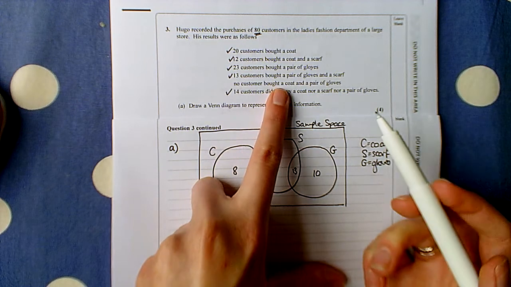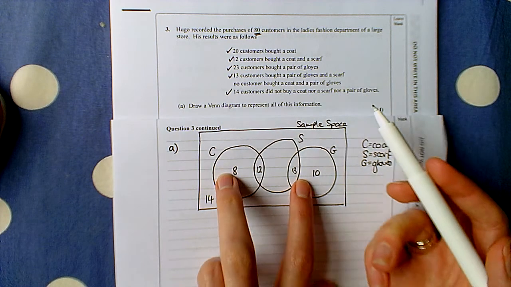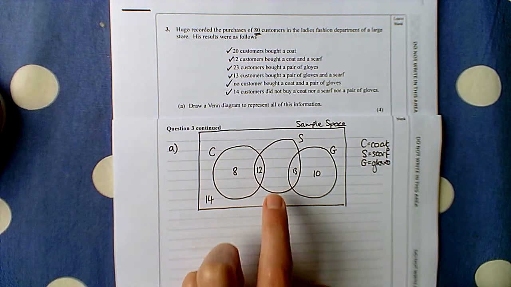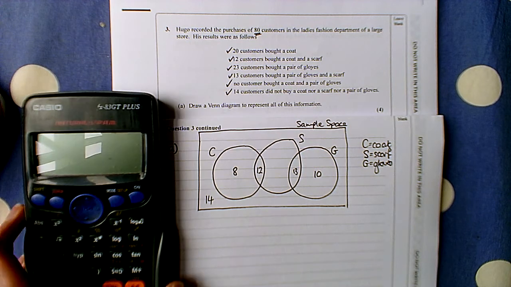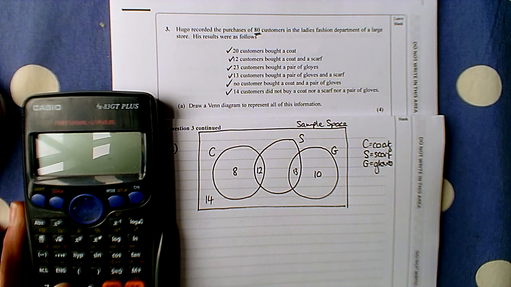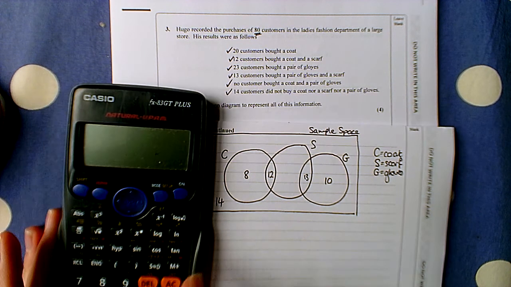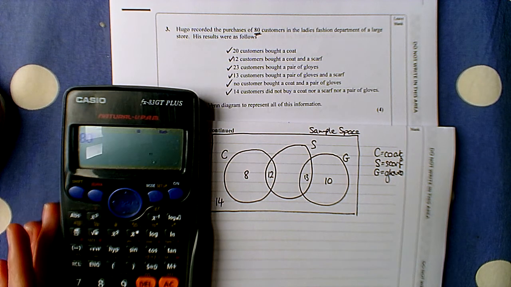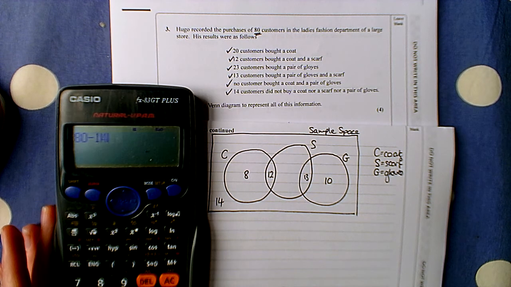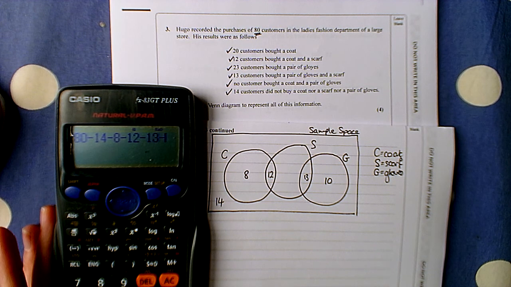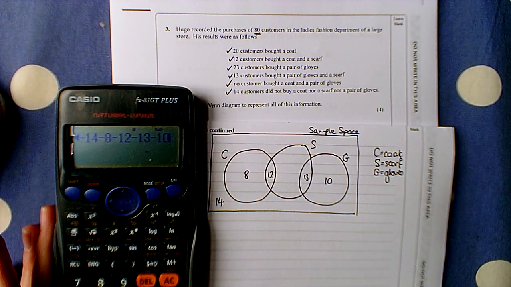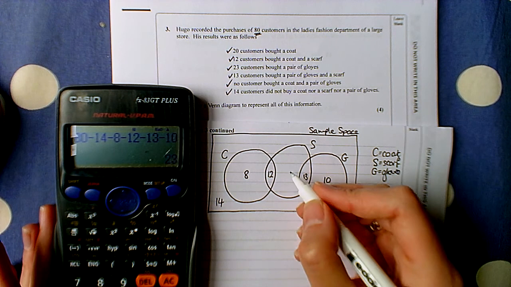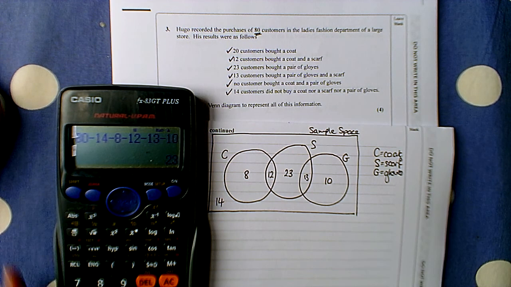And no customers bought a coat and a pair of gloves. I've already covered that by not overlapping these sections. And I can find this missing number by knowing that the total of the customers was 80, and subtracting out everything else. So that's take away 14, 8, 12, 13 and 10. That leaves 23 who only bought a scarf.